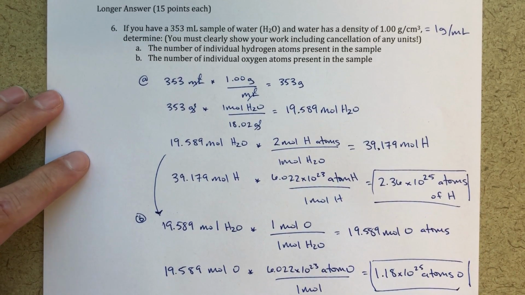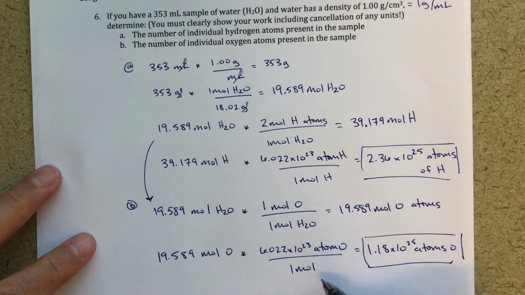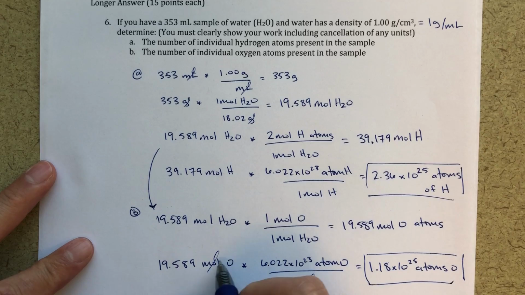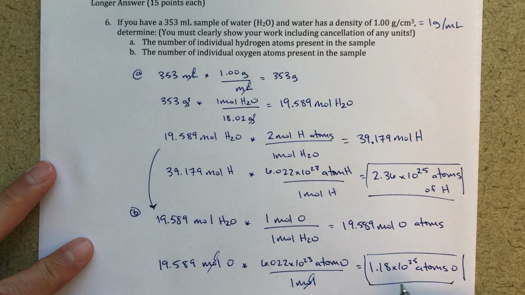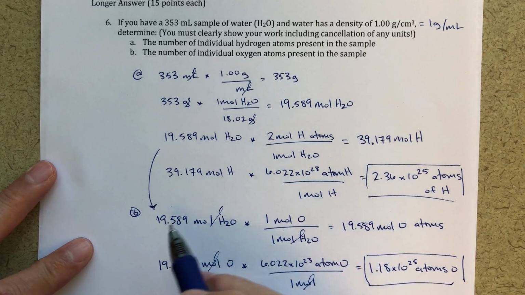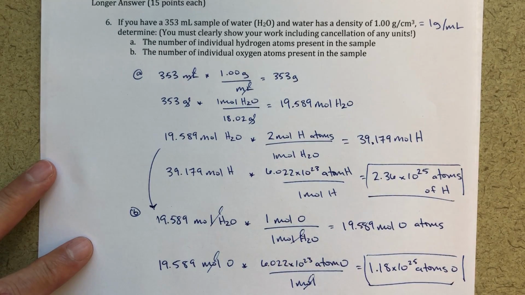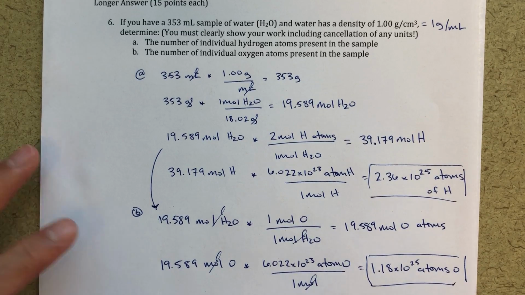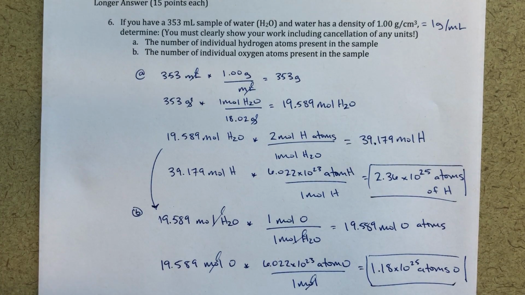A lot of dimensional analysis, right? And I want to be able to see your units. We should be able to go through here and cancel out our units: moles of water here, moles of water here, and so on and so forth. I should see that easily in all of the work that you're going to be showing for this problem. All right, I hope that explains what I need to explain.